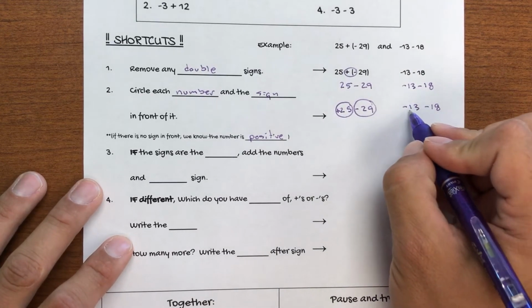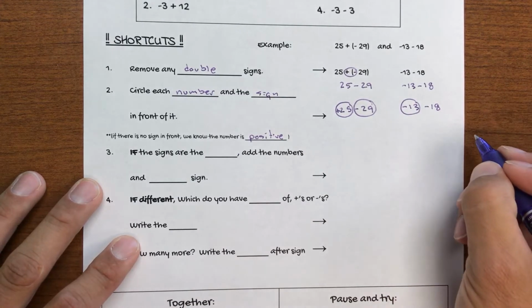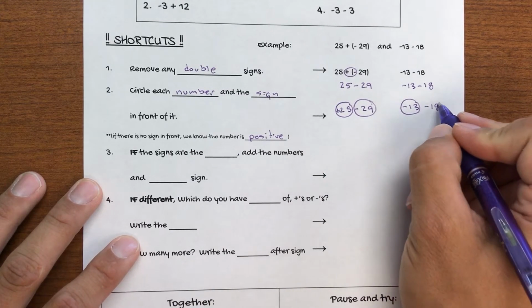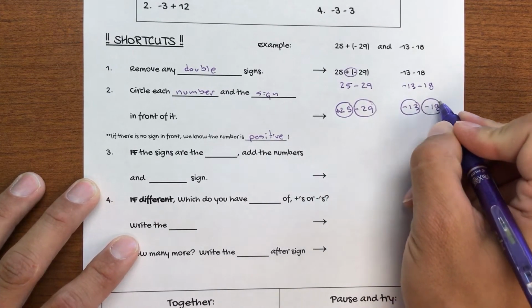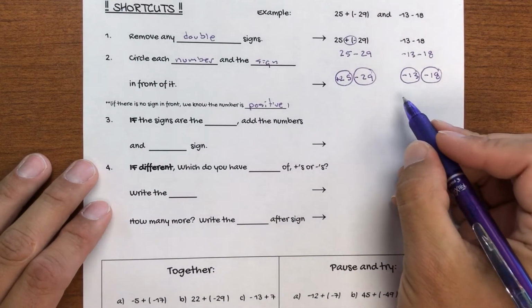And then in the second problem, I've got negative 13, so I'm going to circle the number and the sign, and then I've got minus 18. So I'm not just circling the 18, I'm circling the minus that's in front of it. Okay, so that's step two.